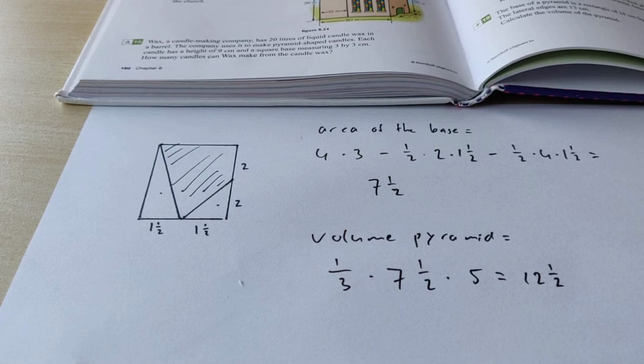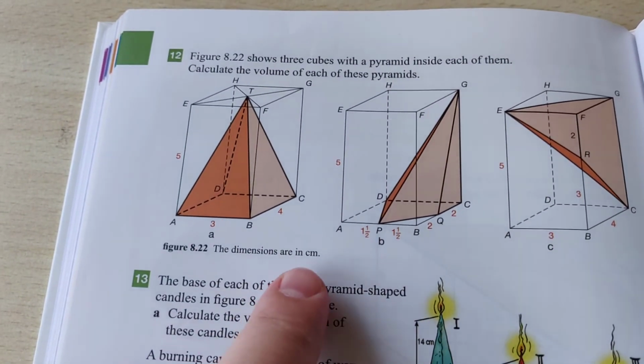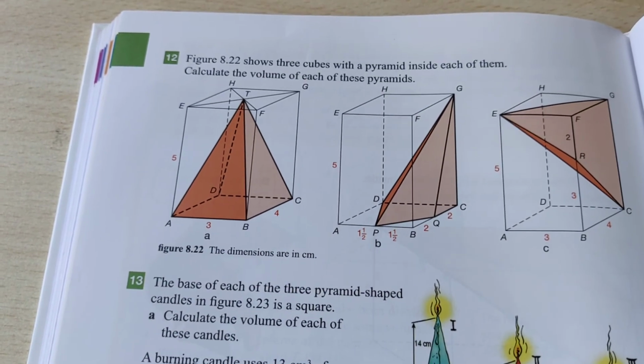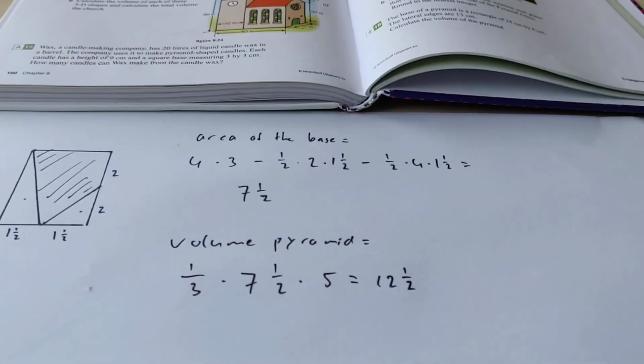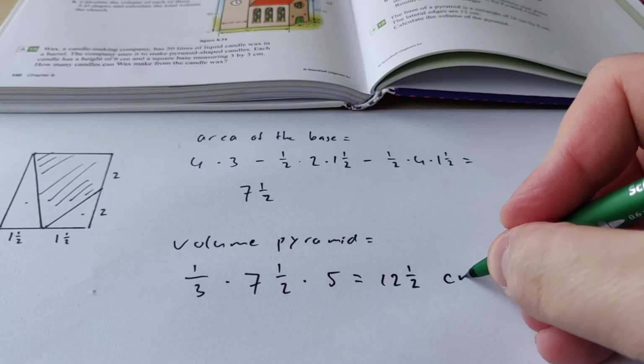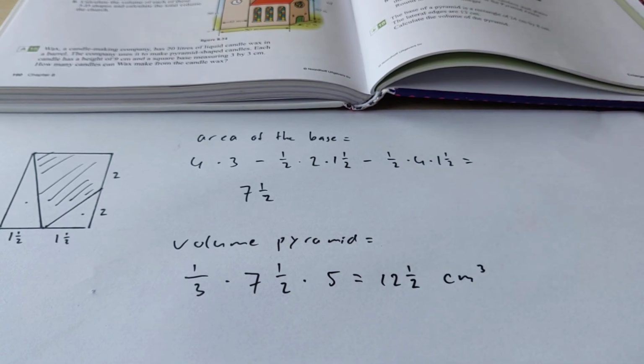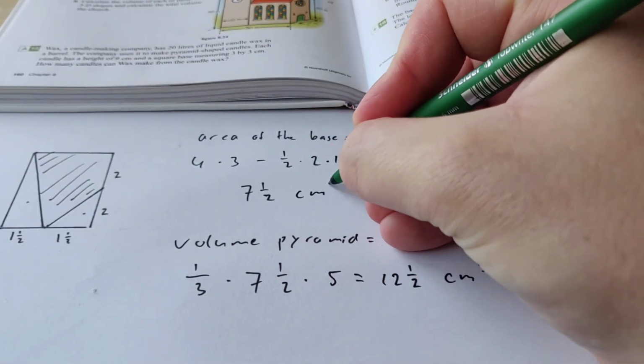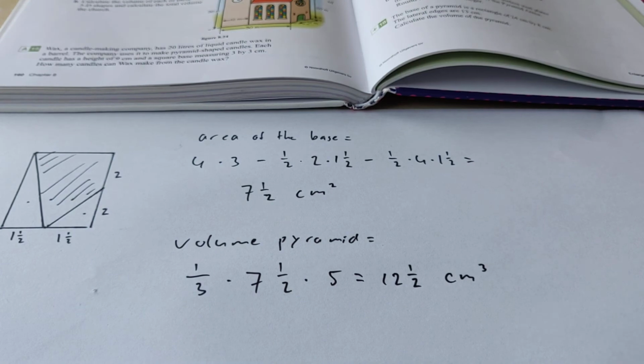Then you always have to check if the exercise mentions some measurements, which it does. It says centimeters over here, right? So in your answer, the volume is cubic centimeters, and the area was squared centimeters. And then the exercise is finished. So this is how 12b works. And A and C, they work the same way.